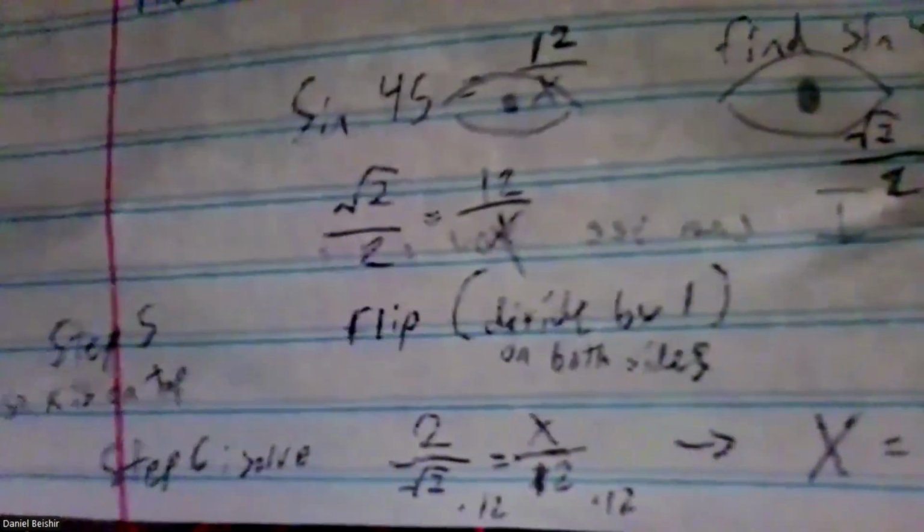On the unit circle, we know that sine 45 equals square root of 2 over 2. This lets us fill in sine 45 as square root of 2 over 2. Then we flip both sides so we can put x on top. We multiply both sides by 12, making x equals 12 times 2 over square root 2, which equals x equals 24 divided by square root 2.